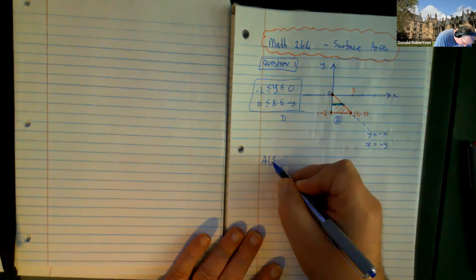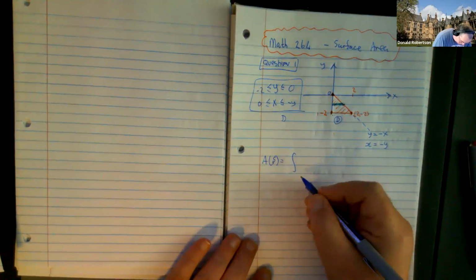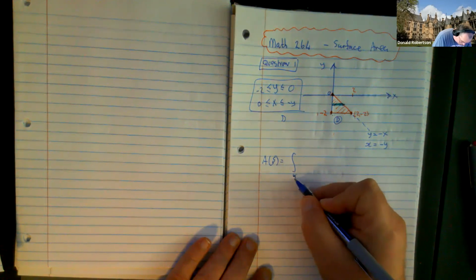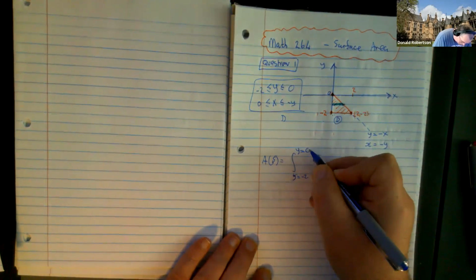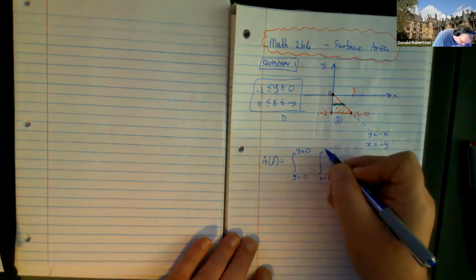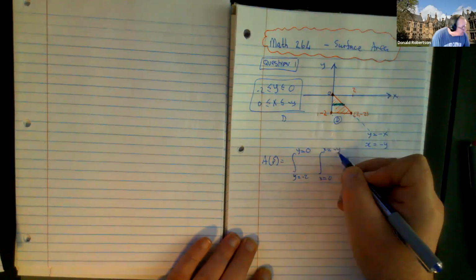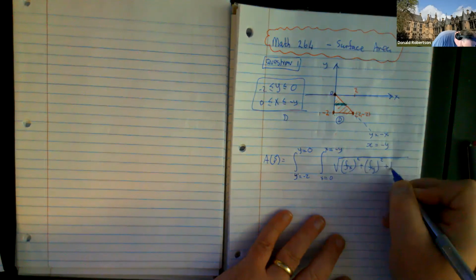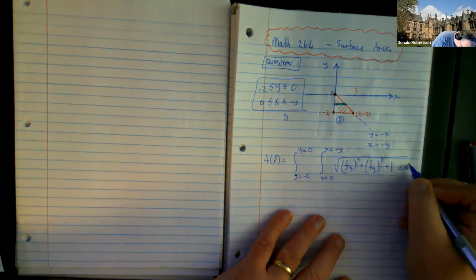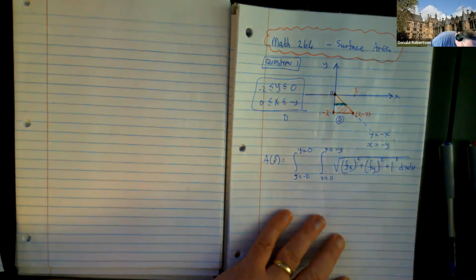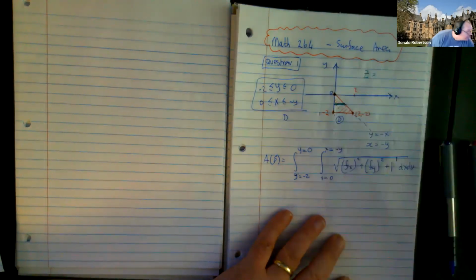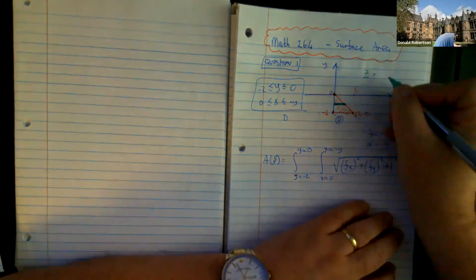So my surface area is going to be the integral from y goes from -2 to y goes 0, and from x equals 0 to x equals -y. And then it's going to be the square root of the partial derivative with respect to x plus the partial derivative with respect to y plus 1, in this case, dx dy. Square root finishes there. And the surface z in this question happens to be 12 plus x plus y squared.